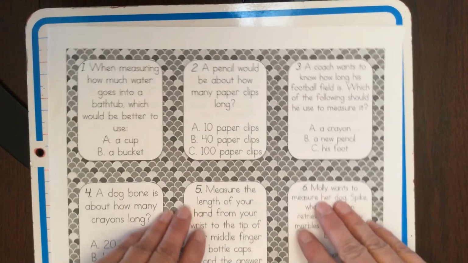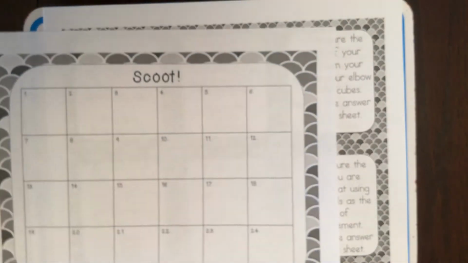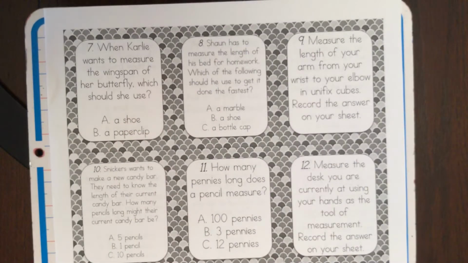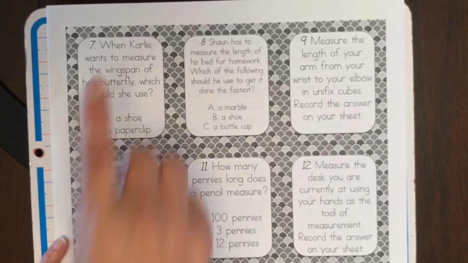Anytime you need to, just pause the video. I'm going to go ahead and read the rest of the questions for you so you can follow along with me. You would write your answer down here, the A, B, C answer for which one you think is how many marbles long. Question number 7, if you haven't written your answer, pause.